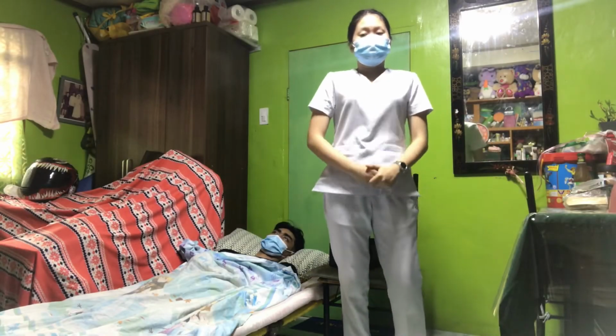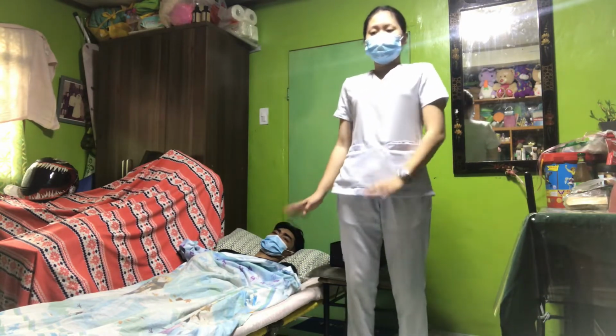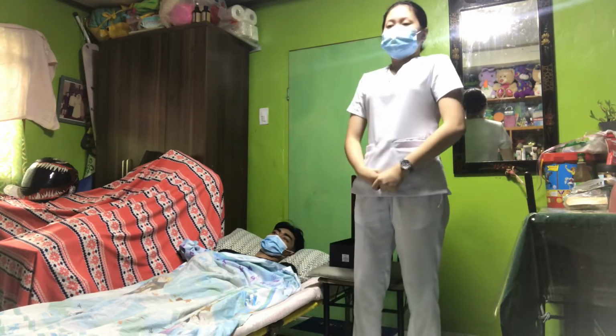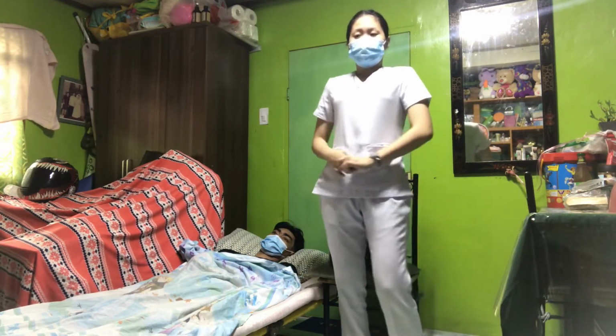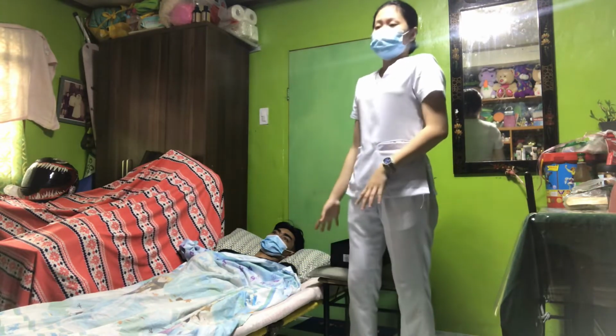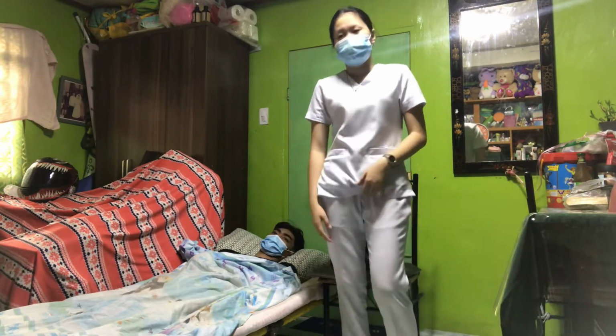Next is provide client privacy. This is to make client feel comfortable and promotes security. And then flex the client's elbow and place lower part of arm across chest. This is to expose the radial pulse for a more convenient palpation.